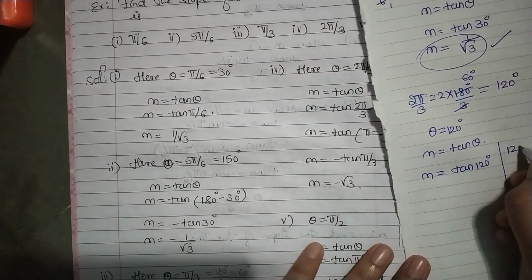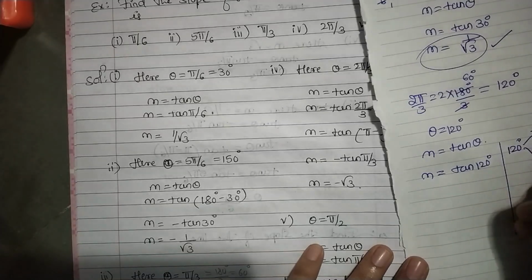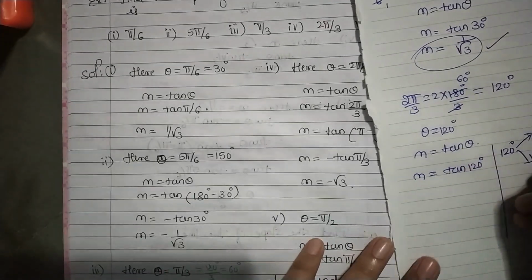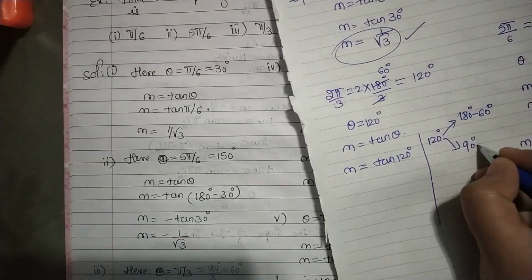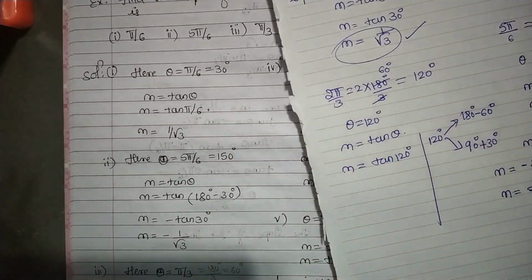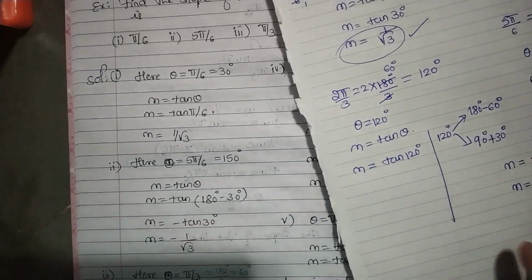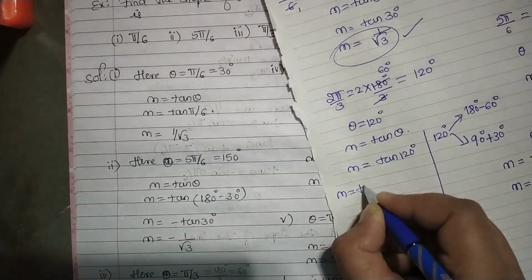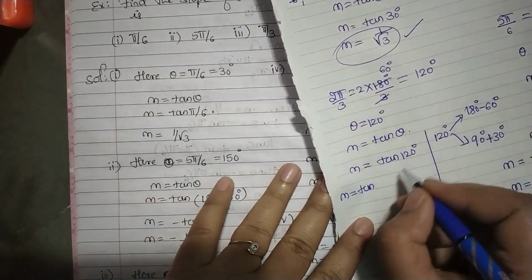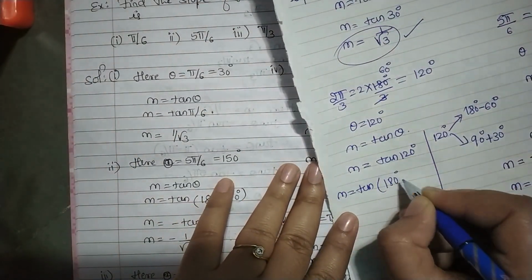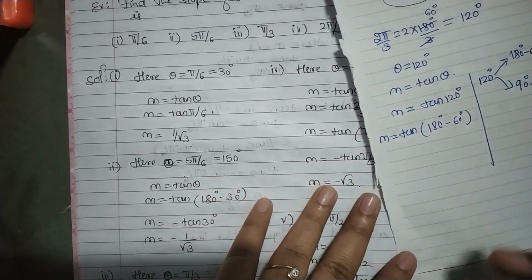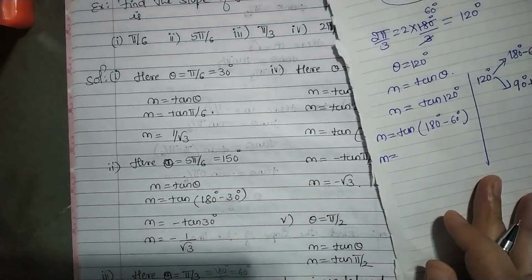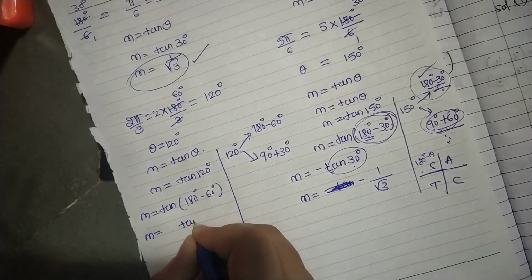That 120 degree could be expressed in two ways. That is, in terms of even angle, 180 degree minus 60 degree, and in terms of odd angle, 90 degree plus 30 degree. Therefore m is equal to tan 120 degree. I will express this 120 degree in terms of even angle, that is 180 degree minus 60 degree. So m is equal to, what is the first property? Even angle. For even angle, tan remains the same.